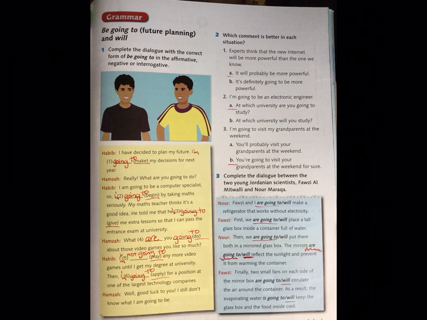And then we use be going to for intentions. Okay, for intentions, the plans لعمل شيء مستقبلا. Okay, so this is for intention plans, for future plans. Like, for example, I will build a house next month. And again, we also use be going to for future plans.